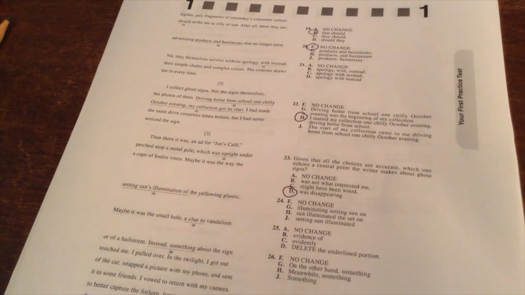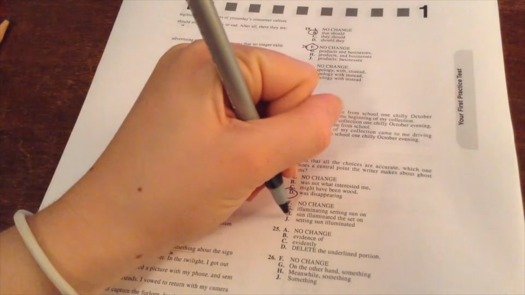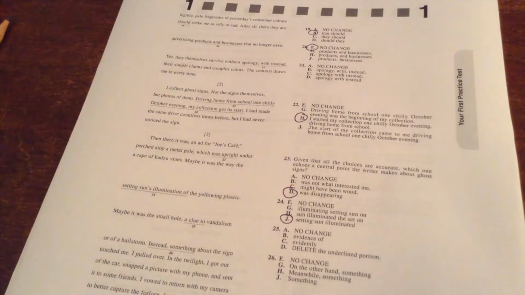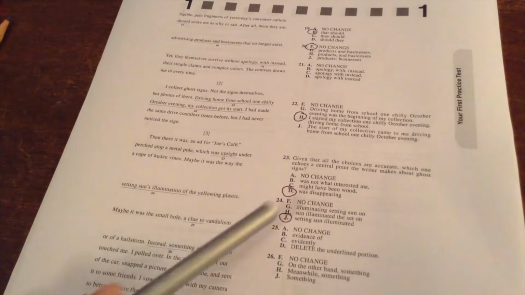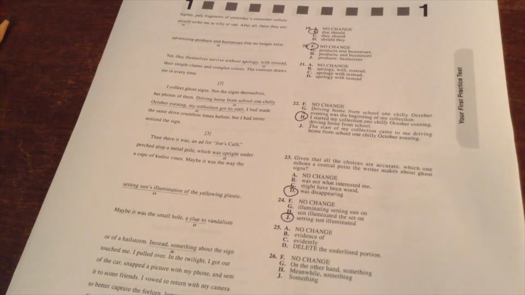So the answer for this one would be J. Here, I'll read the options. F, no change. G, illuminating setting sun on. H, sun illuminated the set on. J, setting sun illuminated. So the way you would check these would just be to put each one in the sentence and then read it aloud to yourself and see which answer makes the most sense. And it would be J because that's the only answer that makes sense and makes this a complete sentence.